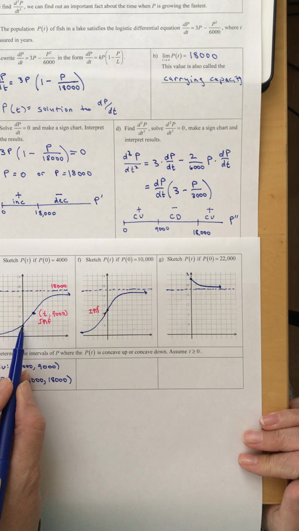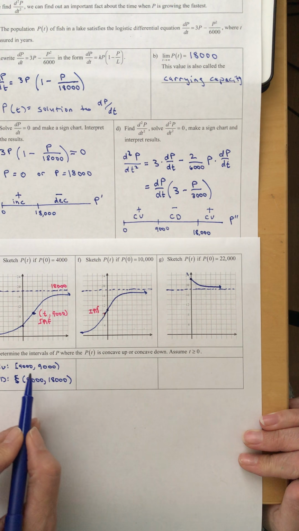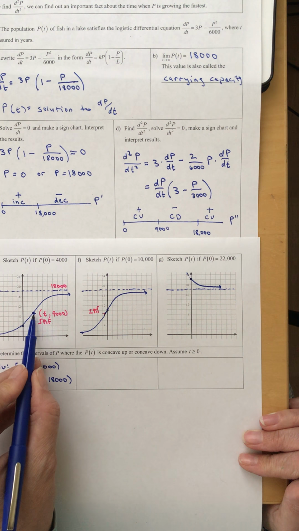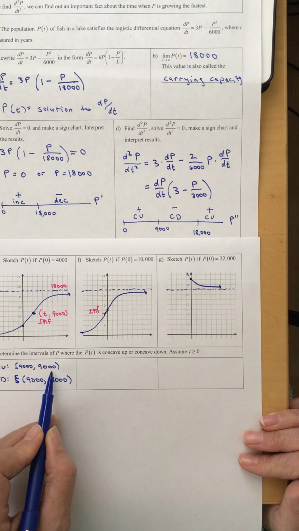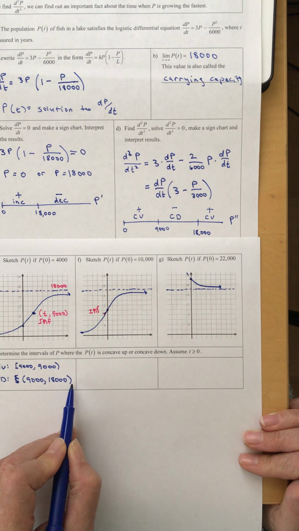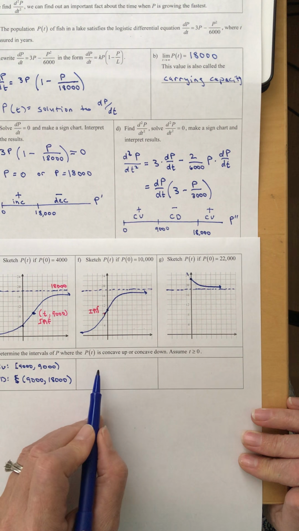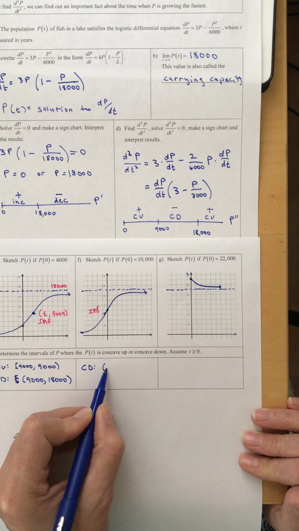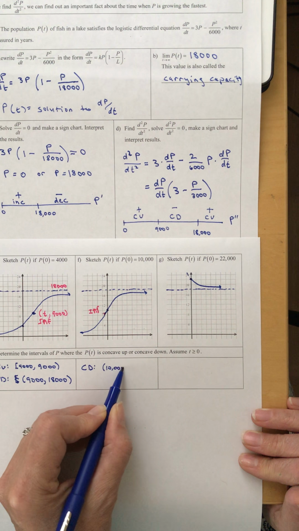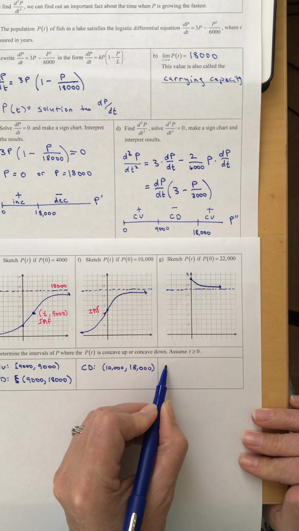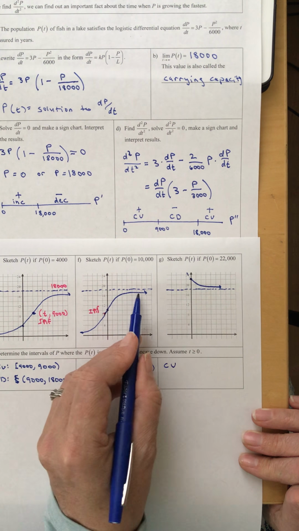Right at this point, it's concave up, and to the left and the right, it's definitely concave up. The graph is concave up if the second derivative is positive. The second derivative here would be 0, so I'm not including that point. And since the population never actually reaches 18,000, I think a parenthesis is best here. For this one, the graph is concave down starting at the given value, 10,000, and going to 18,000.